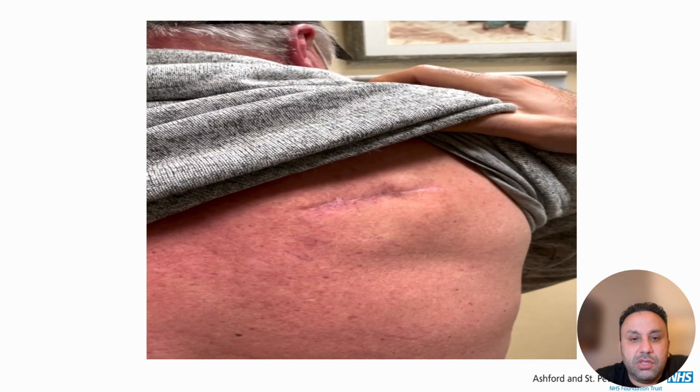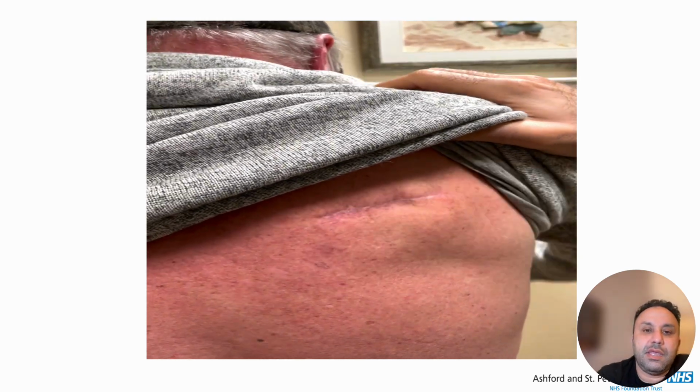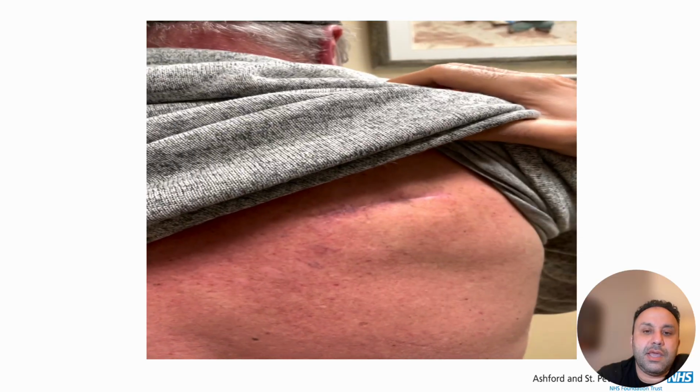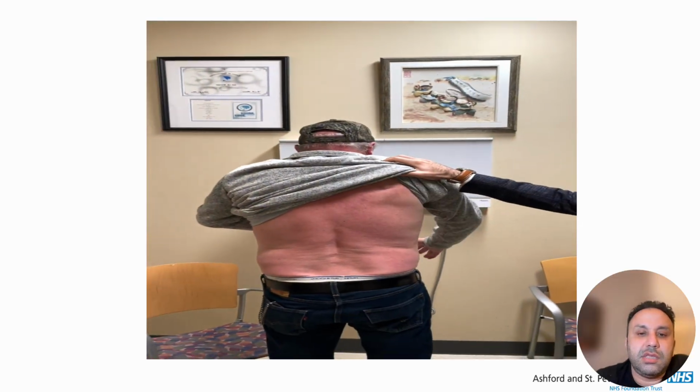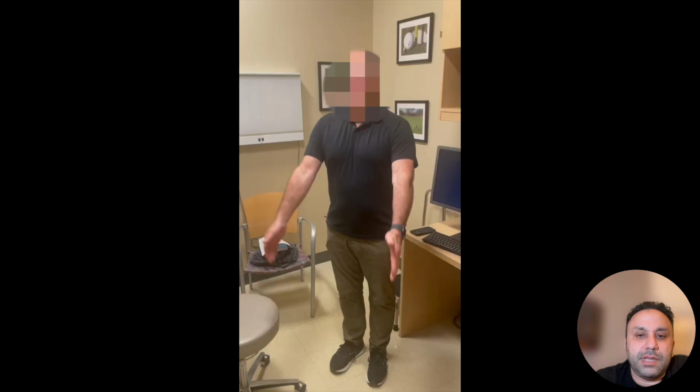You can see the tendon harvest, showing that he is flexing his shoulder, actually working properly.